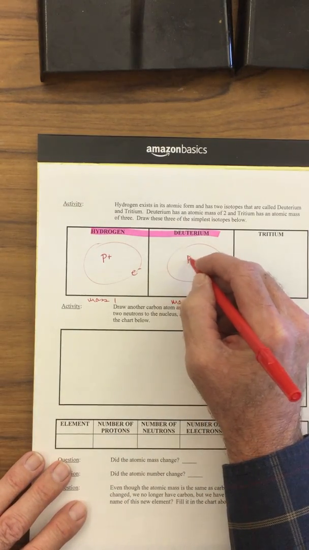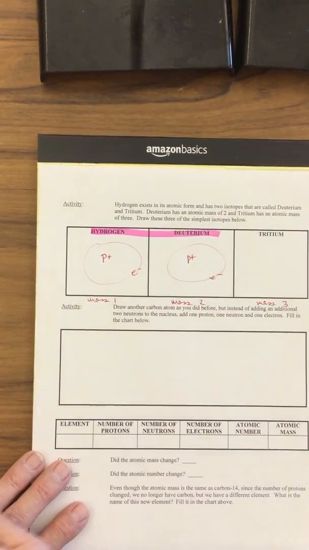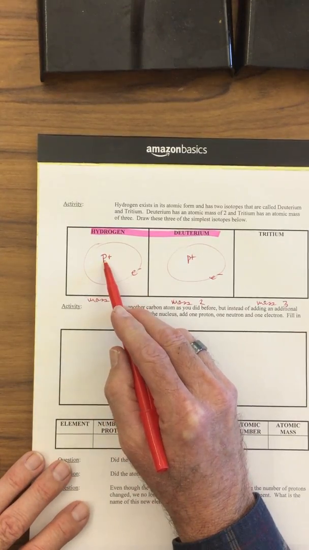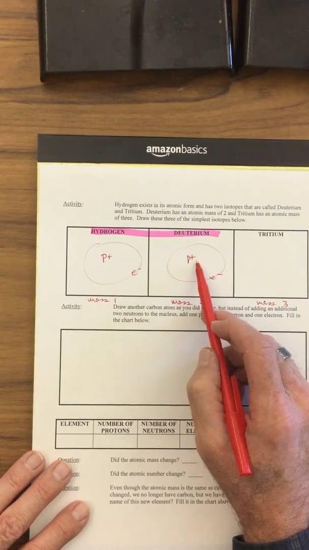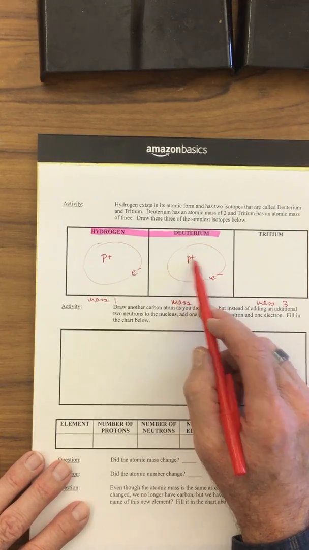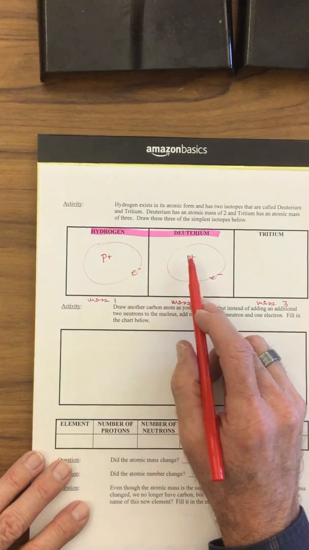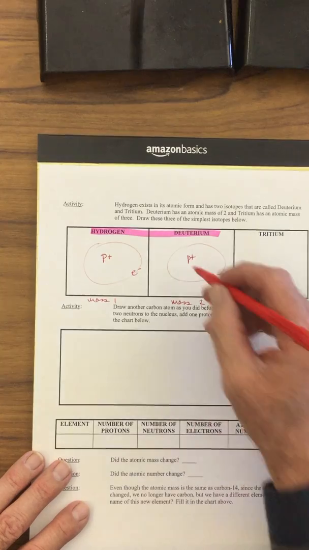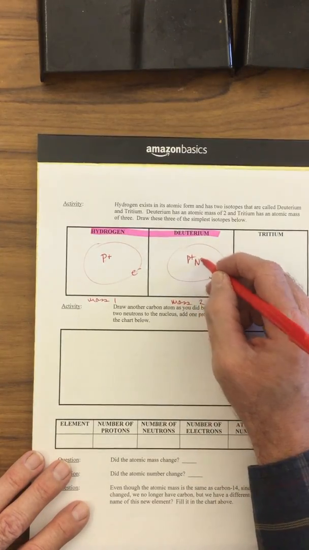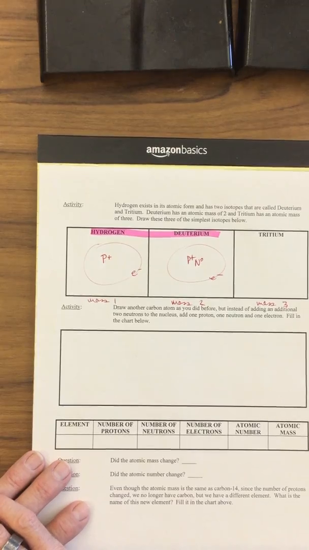So let's go ahead and draw those in. So I have a proton and I have an electron. What does change in an isotope is the number of what? And you should be answering neutrons. Well, hydrogen has a mass of 1 because there's just 1 proton. This has a mass of 2. I can't add another proton because if I add protons, it's going to be element number 2, and I'm still in hydrogen, so it has to have the same number of protons. So it has to have a different number of neutrons. 1 plus 1 equals my mass of 2.